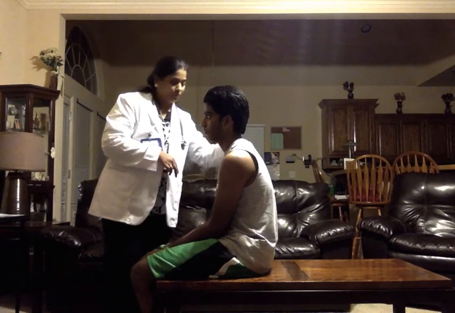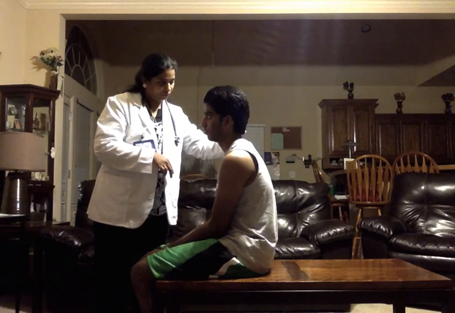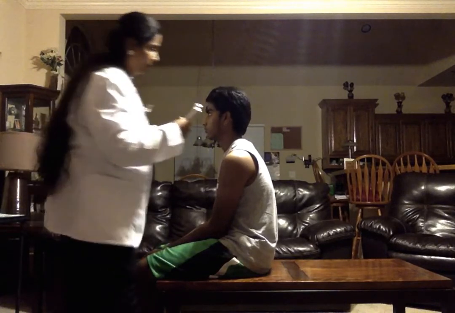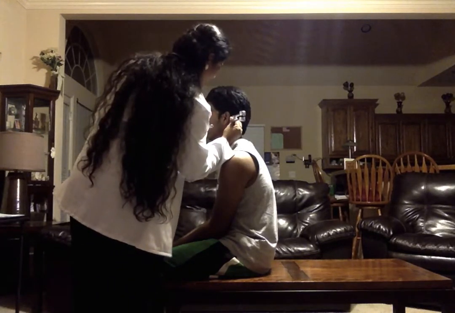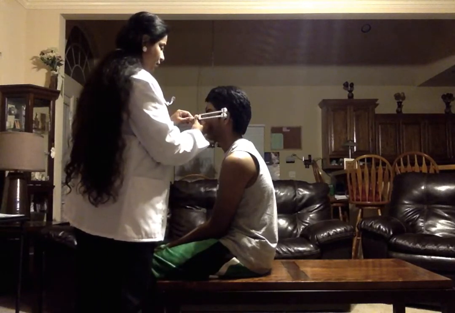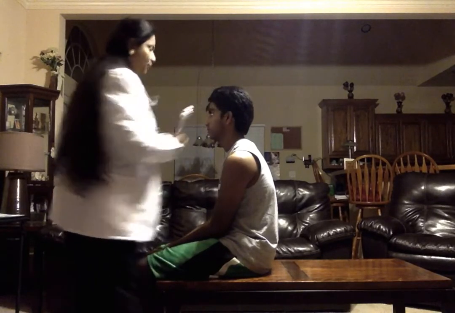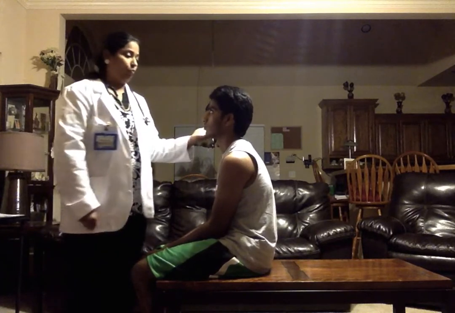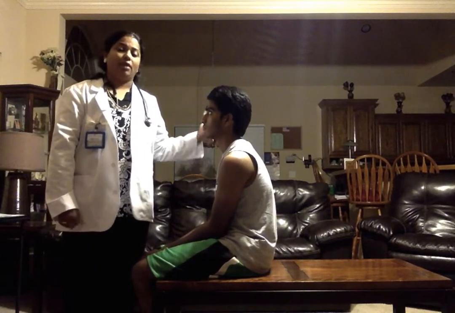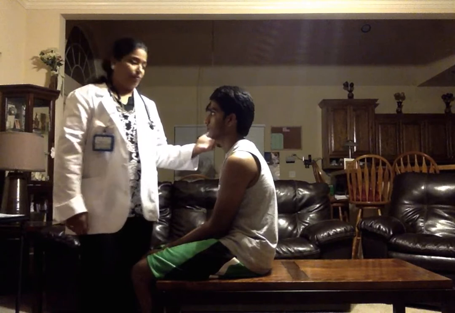No. No. Okay. Check the other ear. No. No. Excellent. For this, we know that the air conduction was twice the bone conduction, and his study is normal.